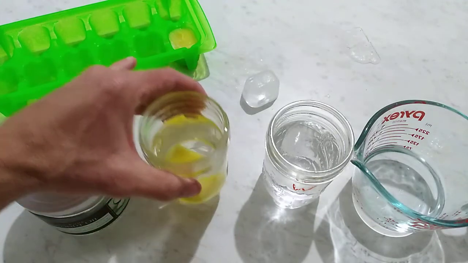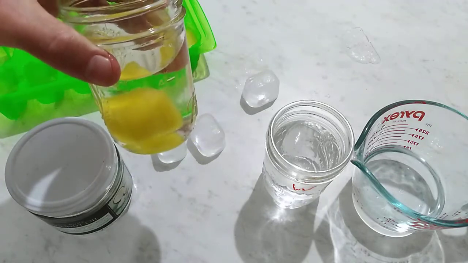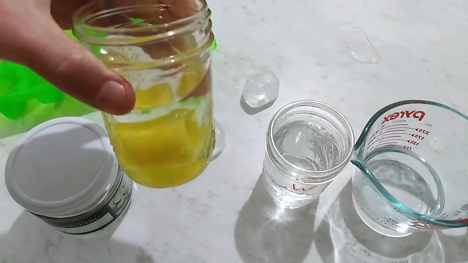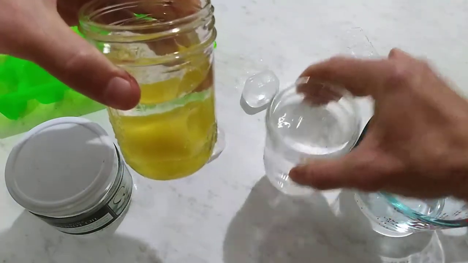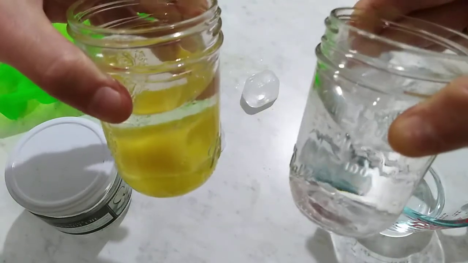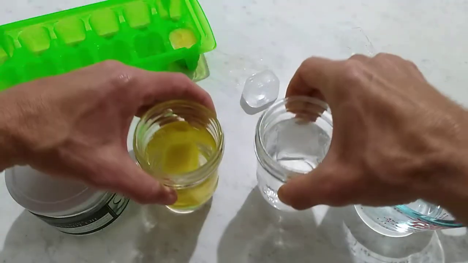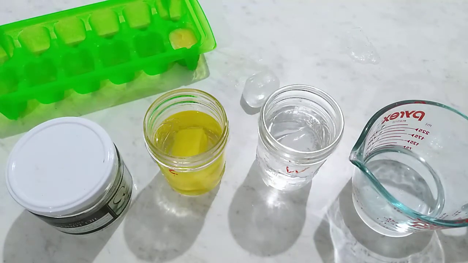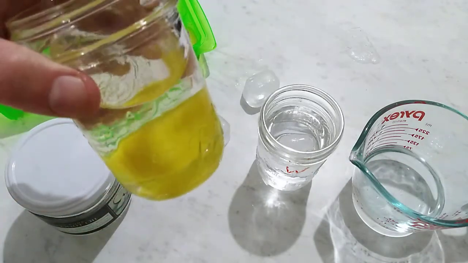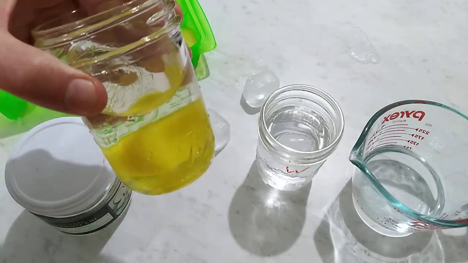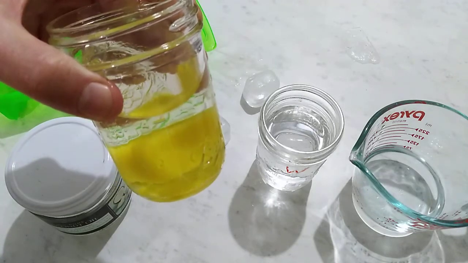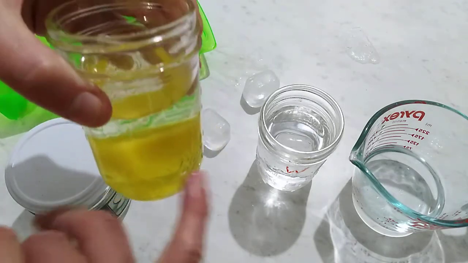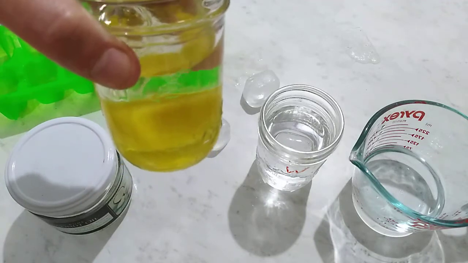And you see now that the frozen oil sinks to the bottom, right? The frozen water rises to the top, right? So again, water is one of these kind of weird substances that expands. It gets less dense as it freezes. A lot of other substances, right? The solid is more dense than the liquid, and our frozen olive oil cube sinks to the bottom.